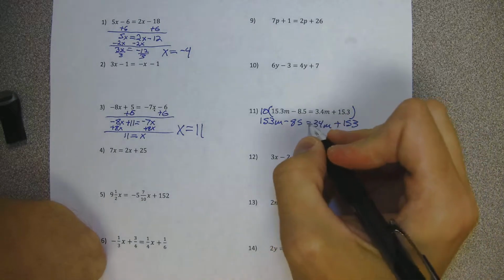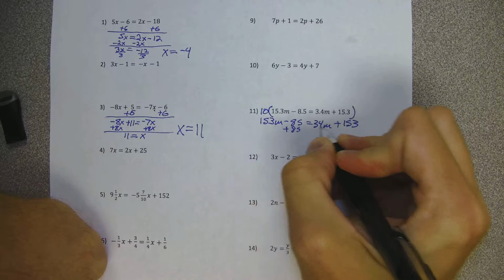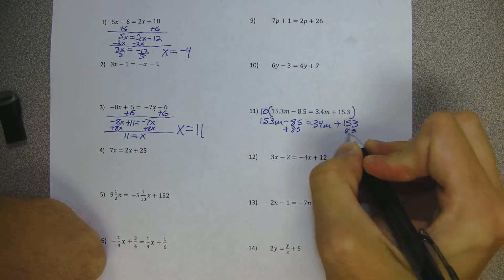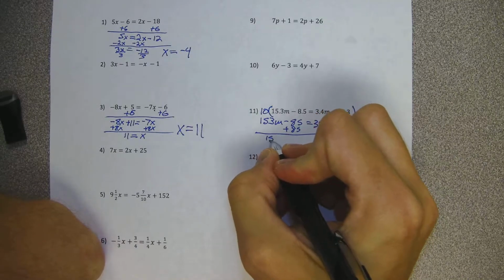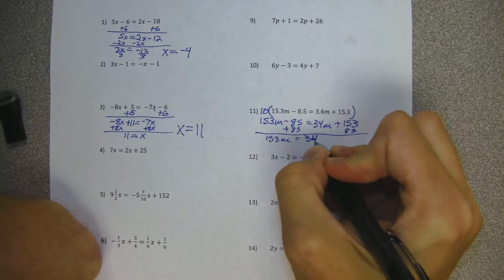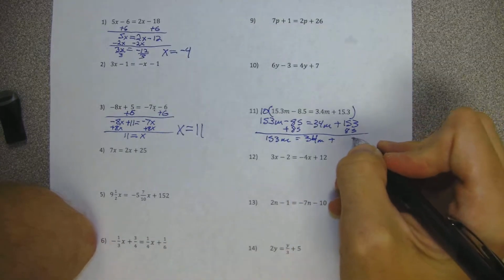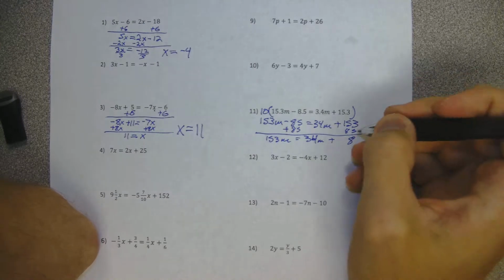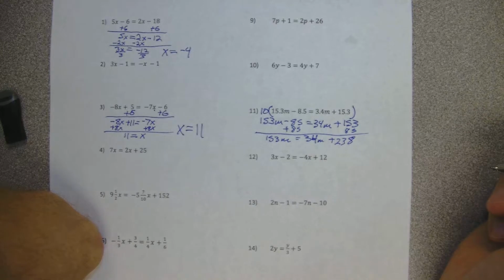So let's go ahead and do that real quick. I'm going to get rid of the 85 first. So let's add 85 to both sides. So let's see here. We'll have 153m equals 34. Plus, let's see here. We'll get an 8. Oh, let's see, a 3 and a 2. So 238, something to that effect.